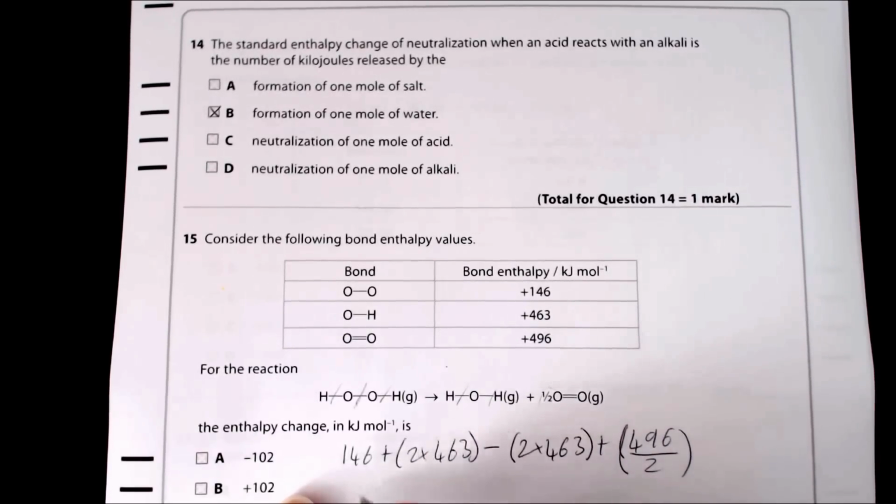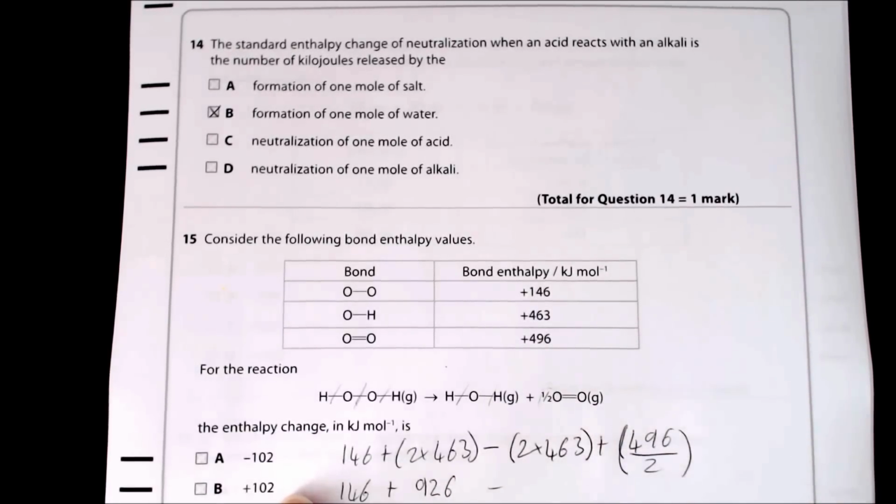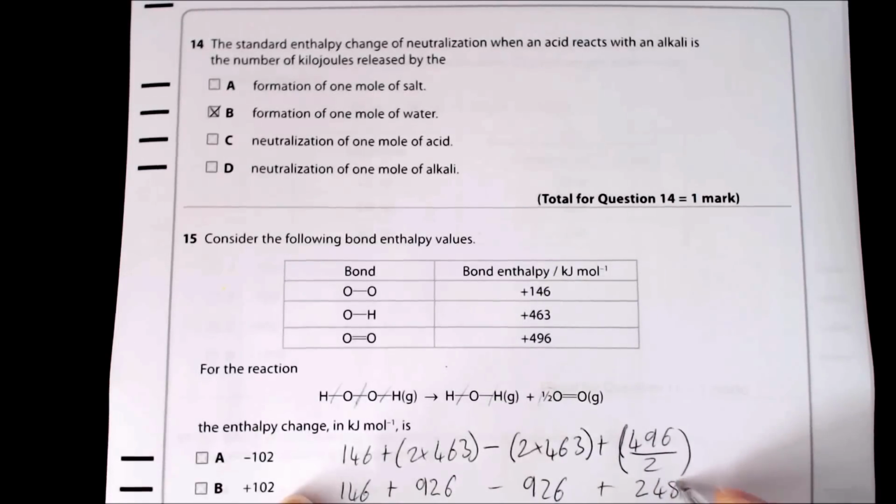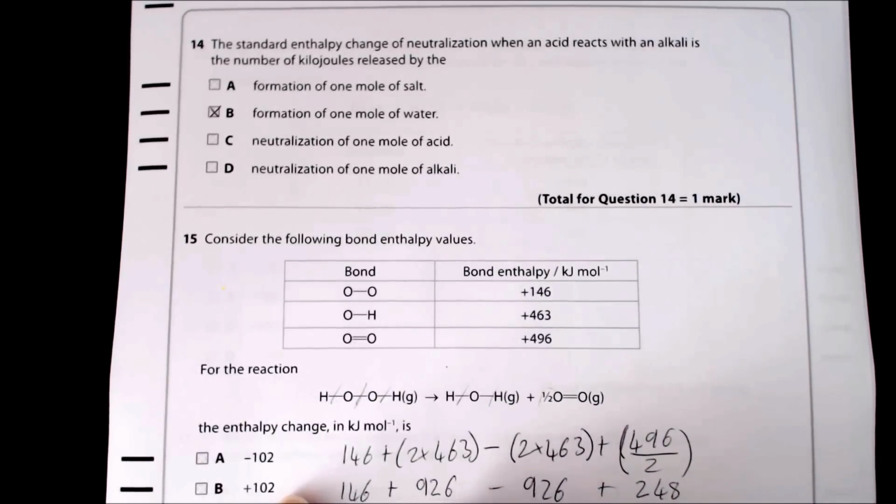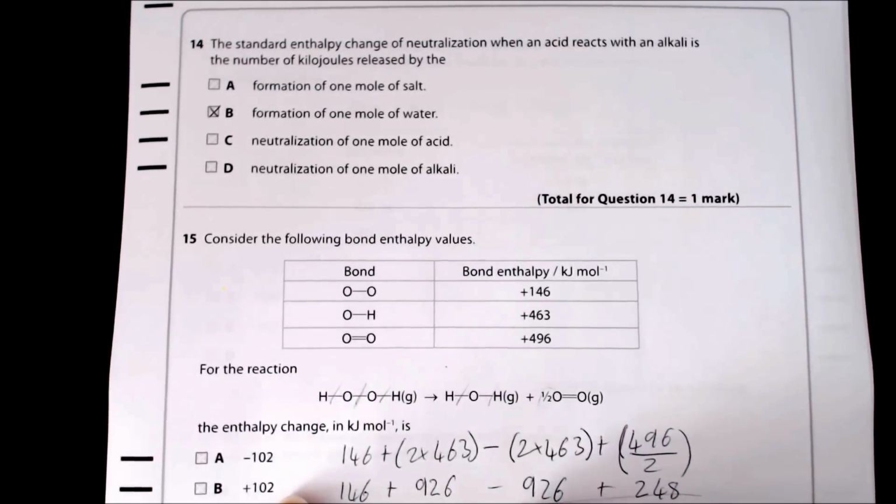Now if we work these little bits out here, it's normally a good idea to do this because sometimes the calculator doesn't really like it. So 926, which is this bit here, and this bit's going to be plus 248. If we add these two numbers up together, we should get 1072. If we add these two numbers up, we should get 1174. Subtract them two numbers away, and we should get minus 102 if you put all that into your calculator.